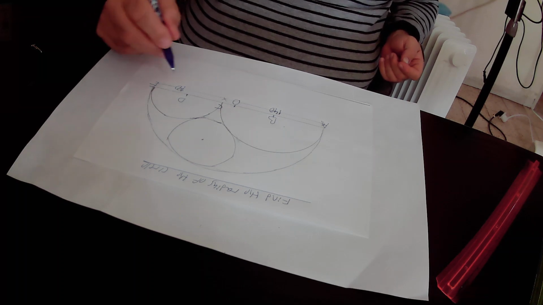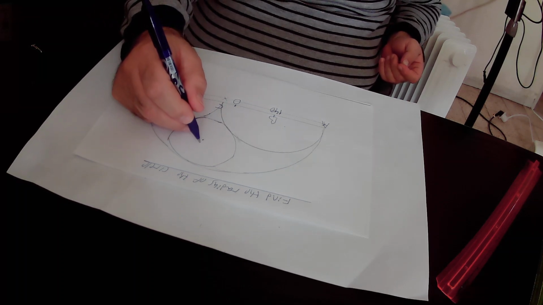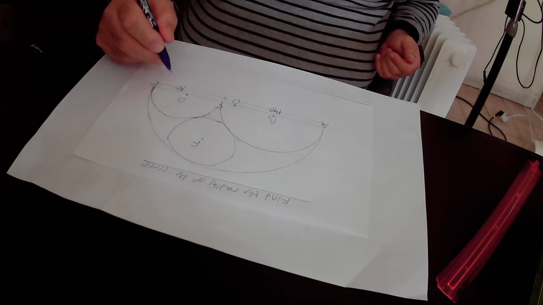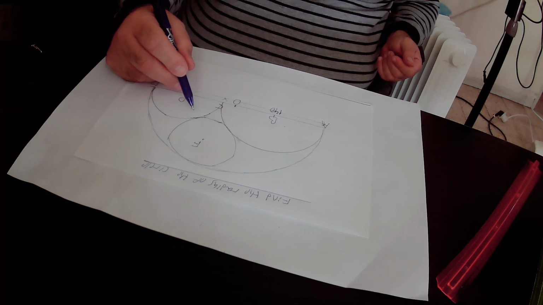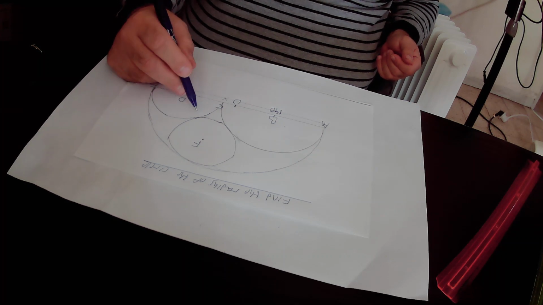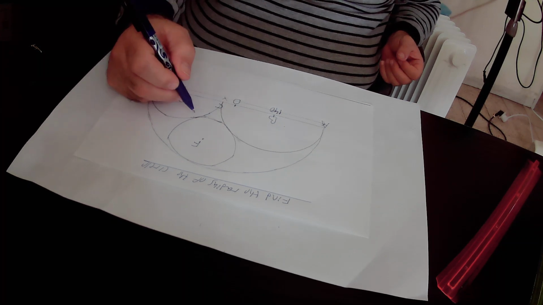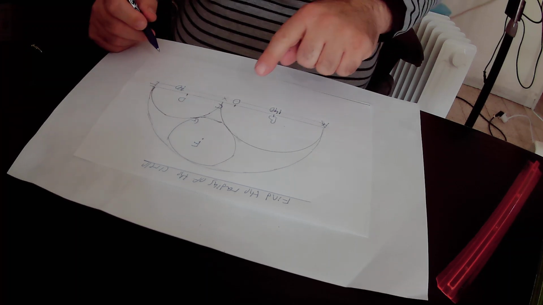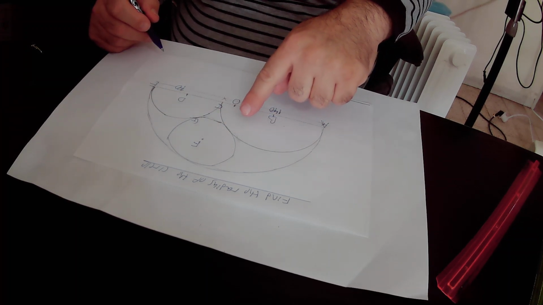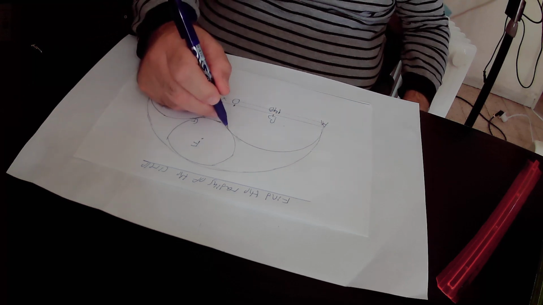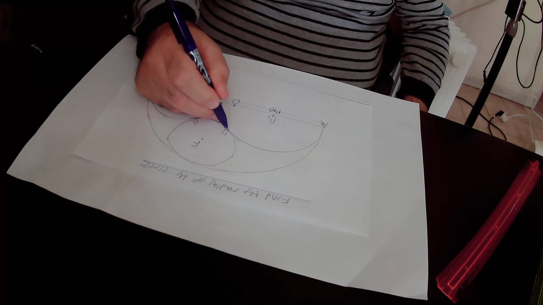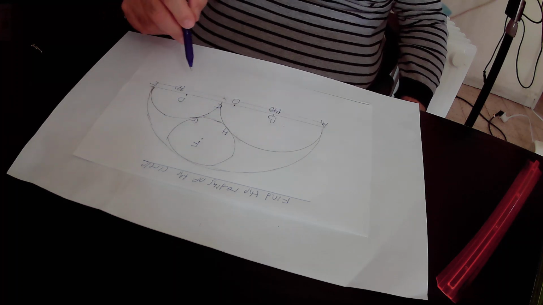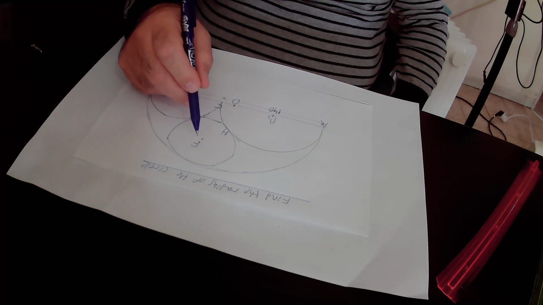We define the center of this circle as F. We define the touching point of the smallest semicircle with this circle as G. We define the touching point of this circle with this semicircle as H. And finally we define the touching point of the biggest semicircle with this circle as I.